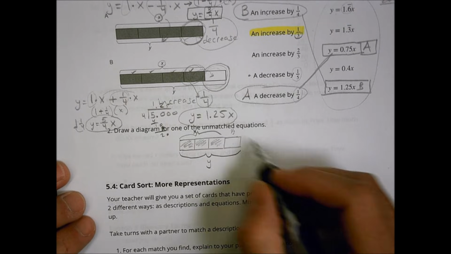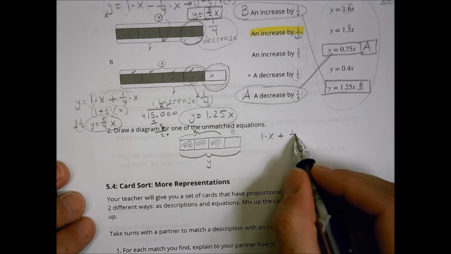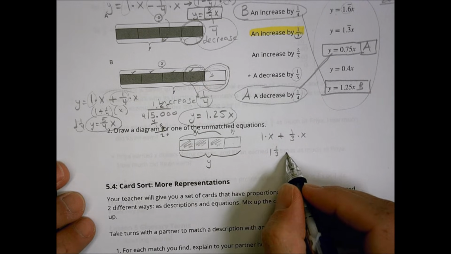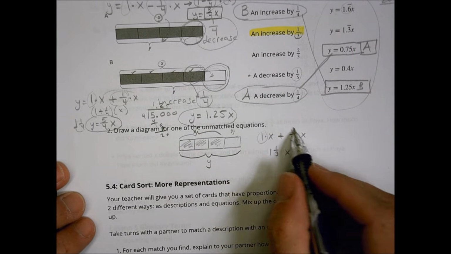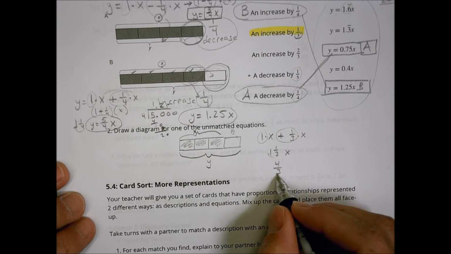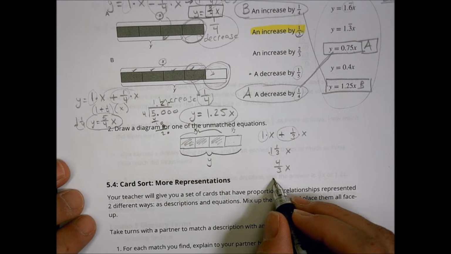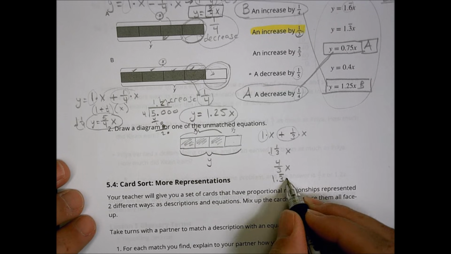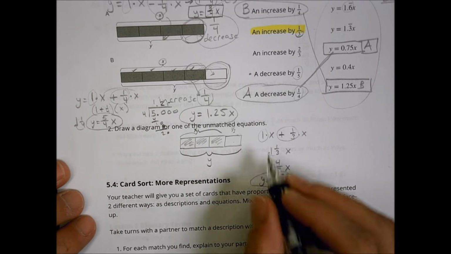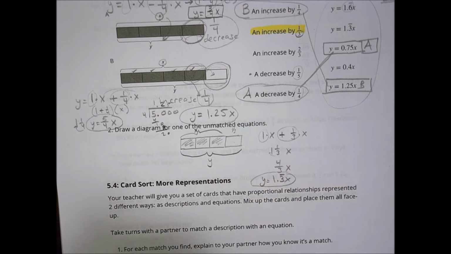So if I write that as an equation, I have 1 times x plus 1/3 of x. I rewrite that as 1 and 1/3 x by combining those together. And I can rewrite that as 3 times 1 plus 1 is 4/3 x. And then I could write that as a decimal by saying 4 divided by 3 is 1.3 repeating x. And so y equals that part right there. So that's one other one you could have done. You could do the other ones and see what you get. I'm going to move on.